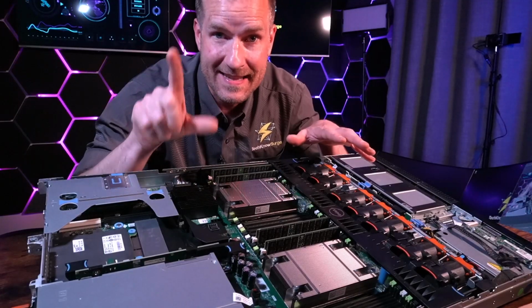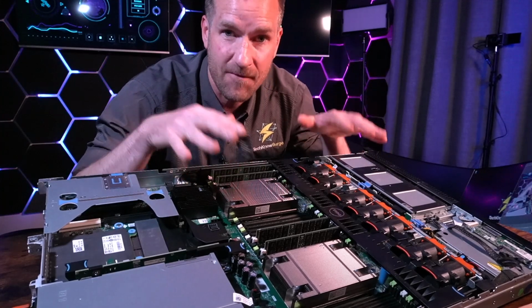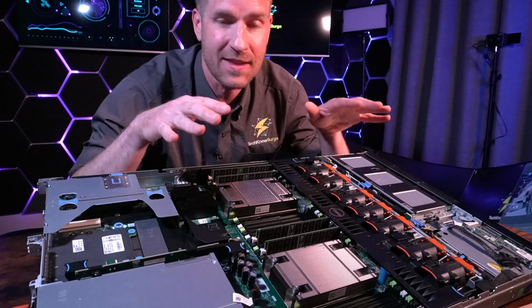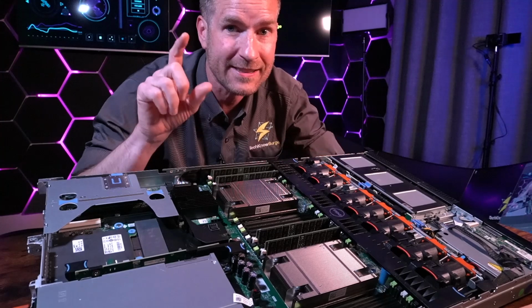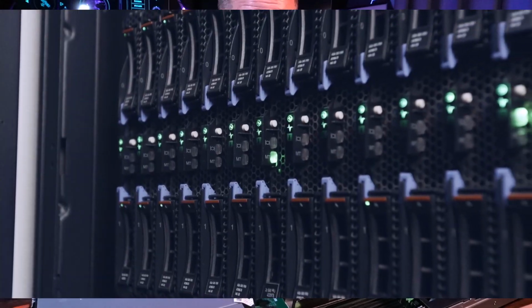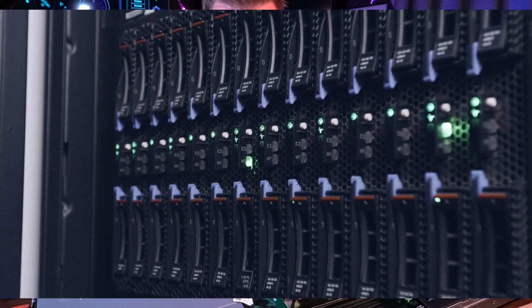And here is a hint. This right here is a physical server. I wouldn't consider this even the most important part of what a server is. So let's get into the details of what is a server.